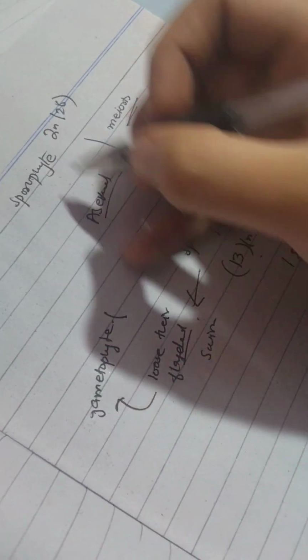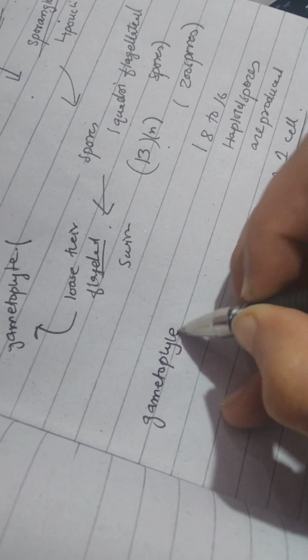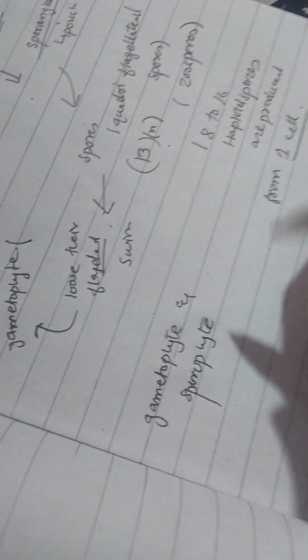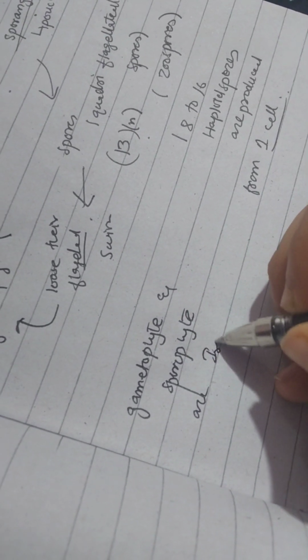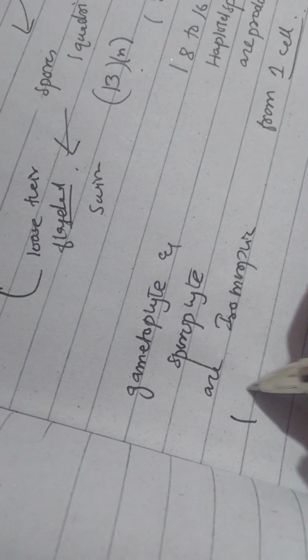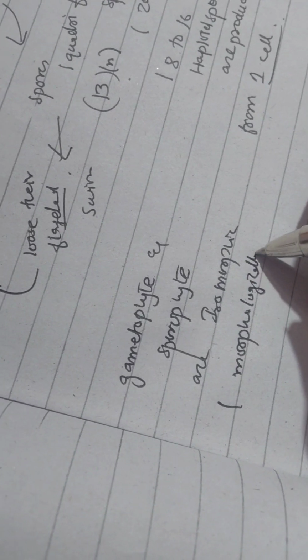Basically this gametophyte and sporophyte both are isomorphic. Gametophyte and sporophyte are isomorphic. Now what is that? Basically they are morphologically the same.